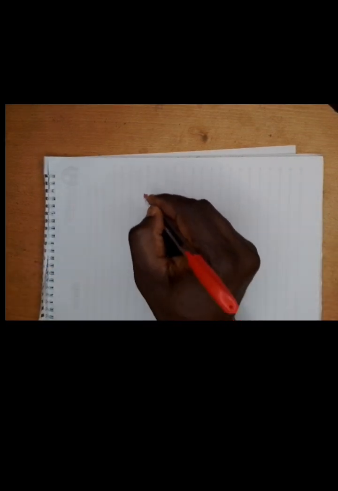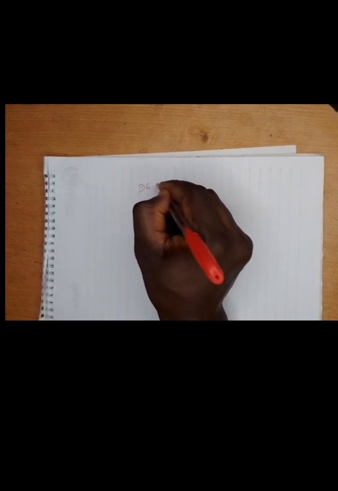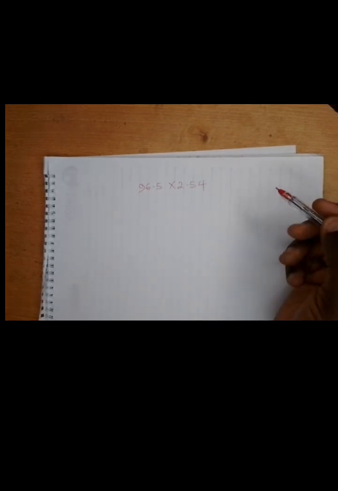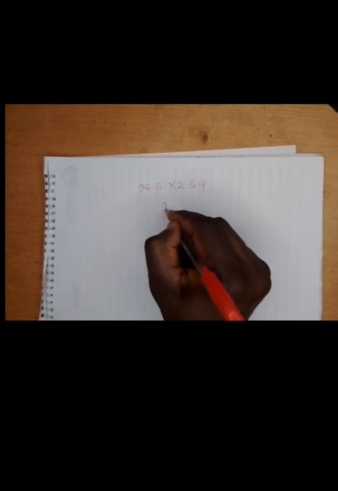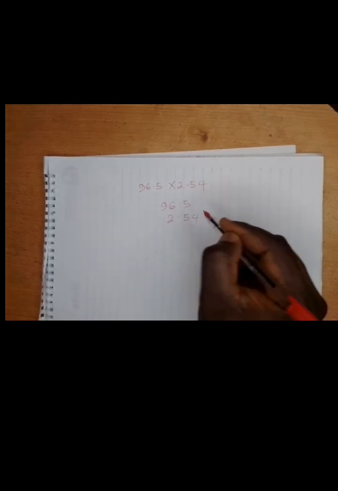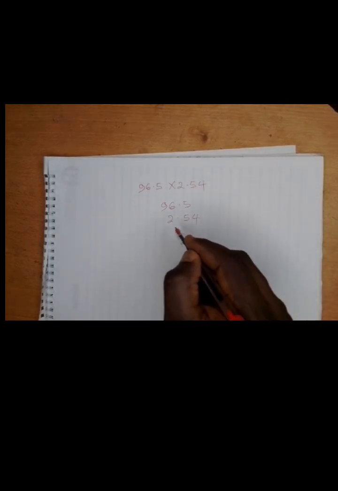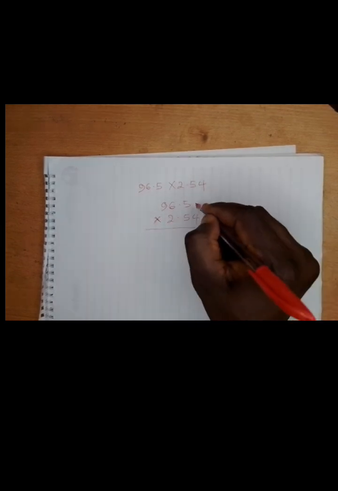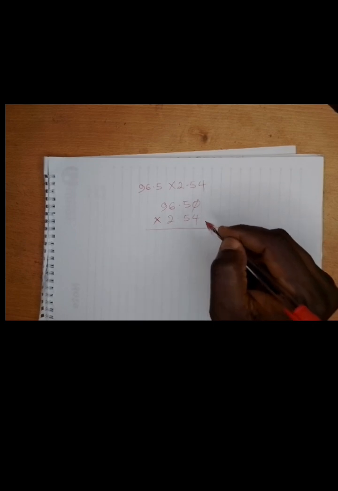Now, let's attempt another question. The second question says, what is the product of 96.5 and 2.54? So let's arrange it properly. That will give us 96.5 multiplied by 2.54. Okay? Draw your line. Put your operator, the multiplication sign. Let's place a 0 here and then let's start.